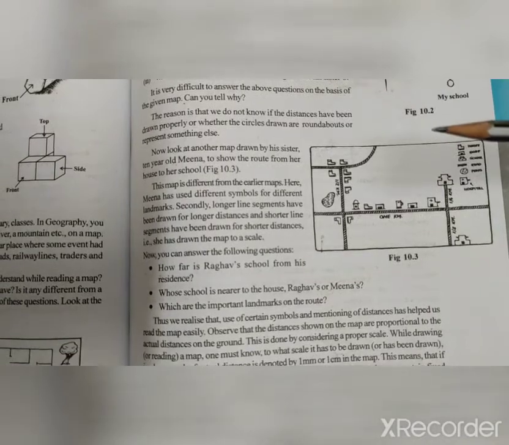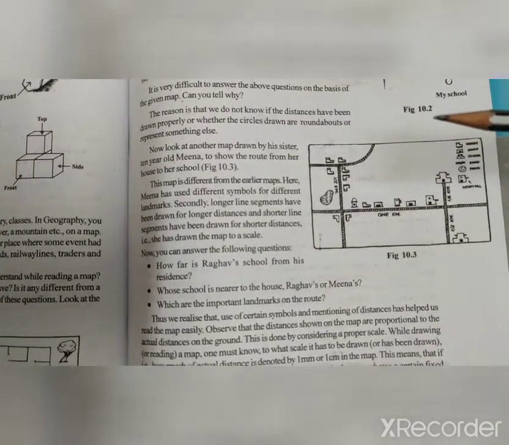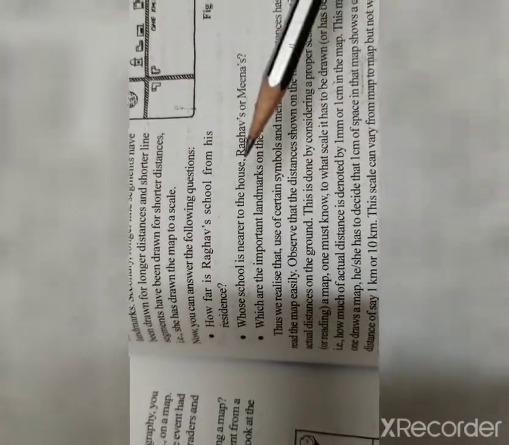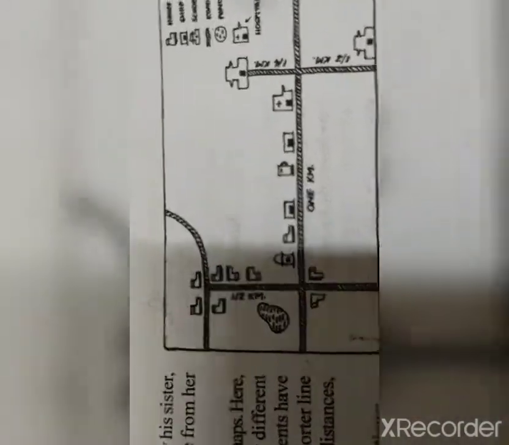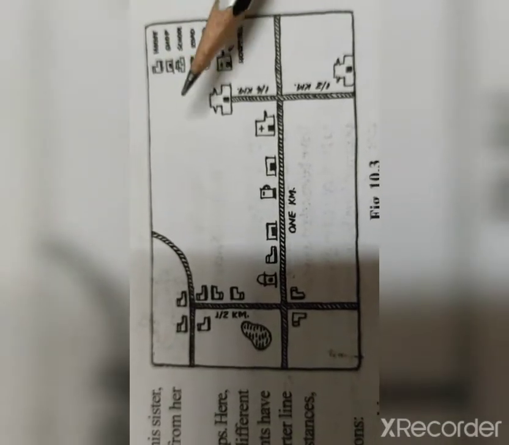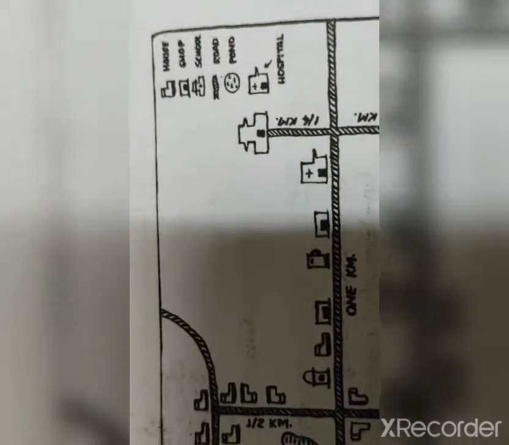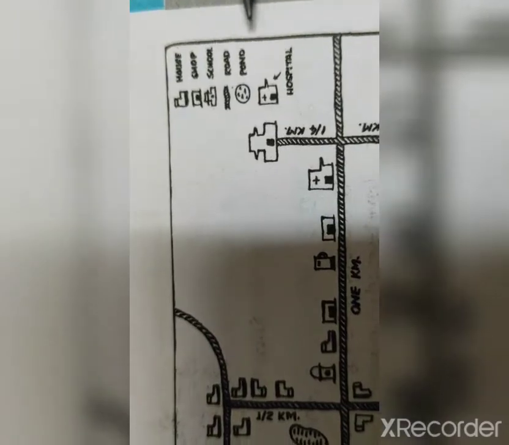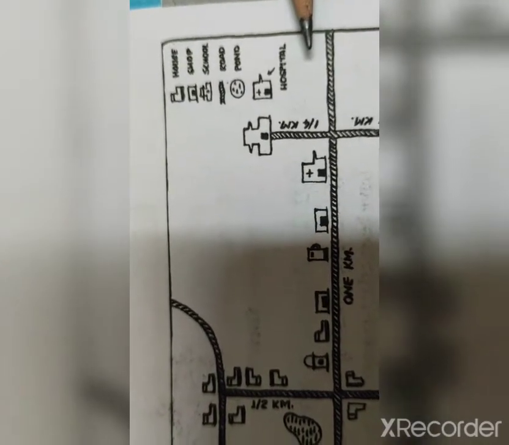That is, she has drawn the map to scale. That means Meena has drawn the map in the proper way, and everything is described. You can see here the meaning of the symbols also. Clear?